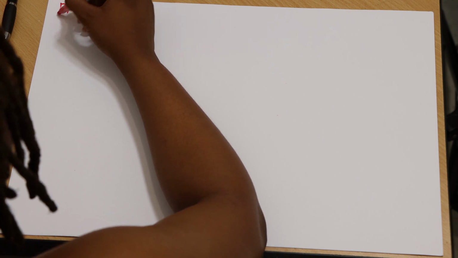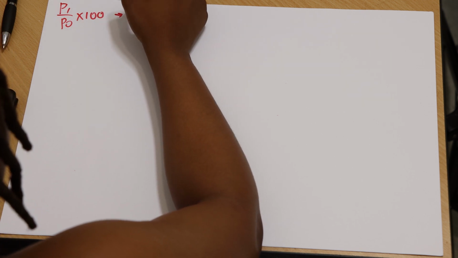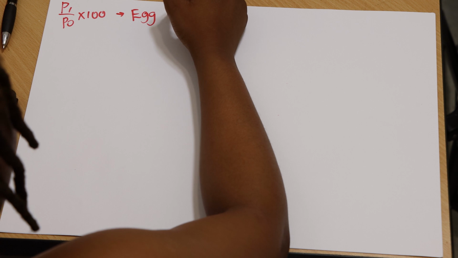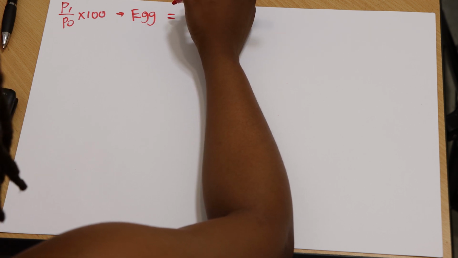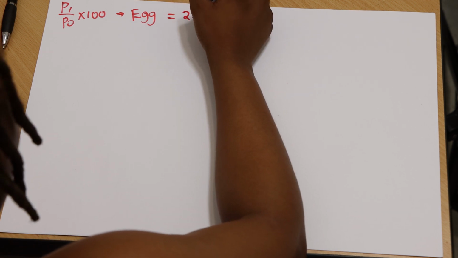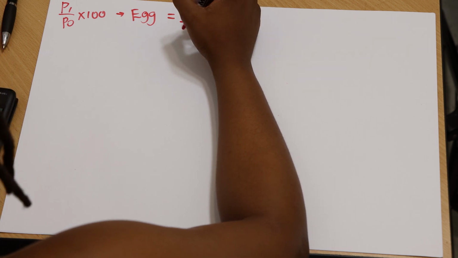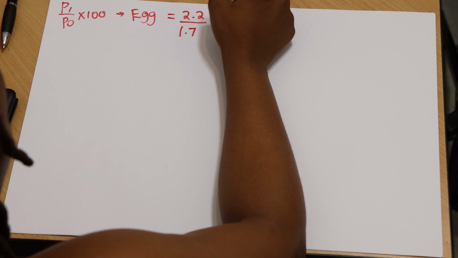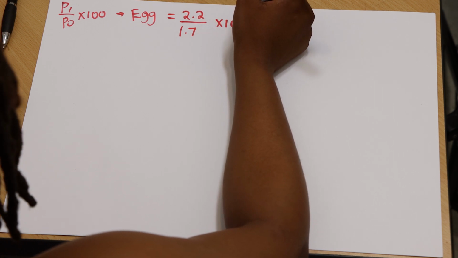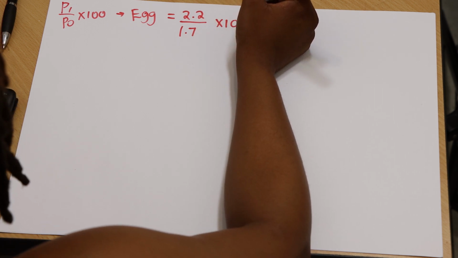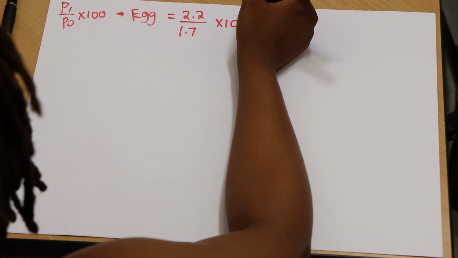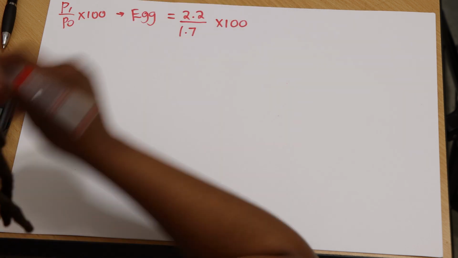It says 3.1, using 2020 as the base year, compute the price relatives in 2023 for eggs and rice and interpret your answers. So again, they want the price relative, meaning that we have to use this equation. So for eggs, the price relative is P1 over P0 times 100. For eggs, we're going to have P1, which is given by 2.2, divided by 1.7 multiplied by 100. And we are using 1.7 as the denominator because P0 is the price at the base year, since the question has told you that 2020 is the base year.